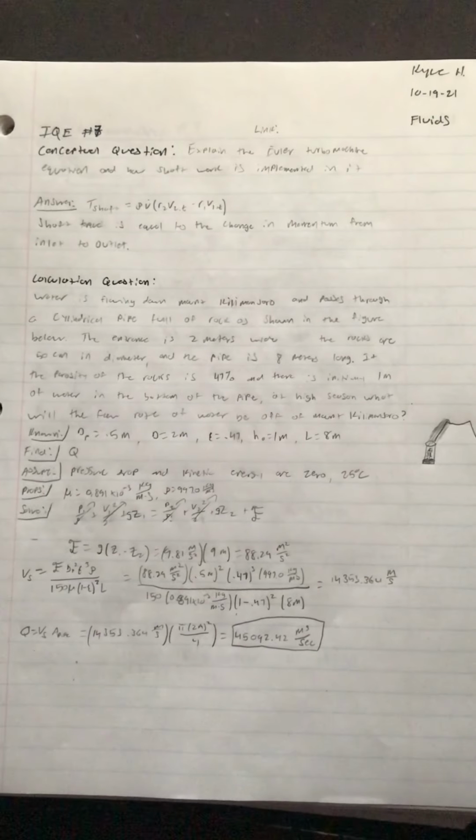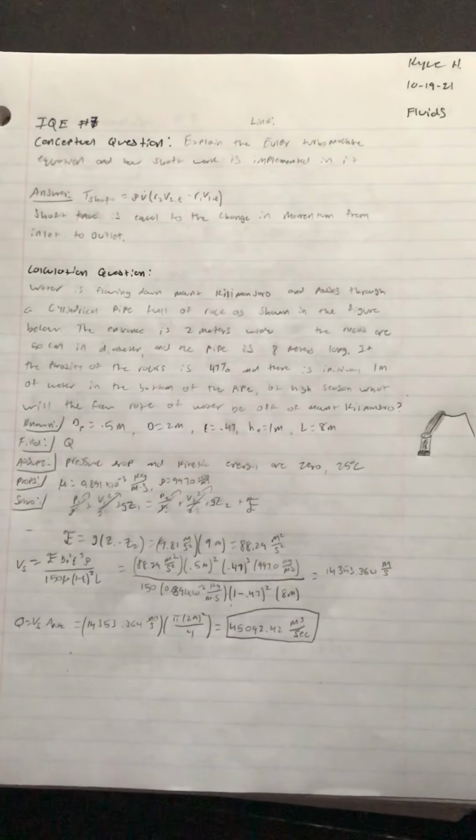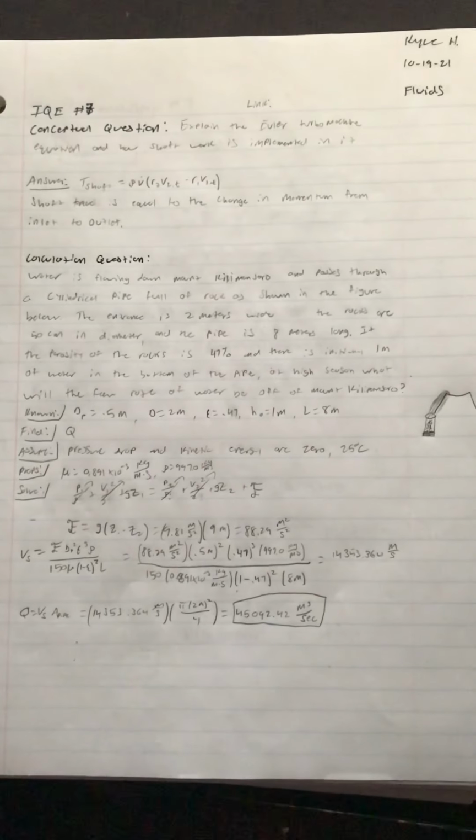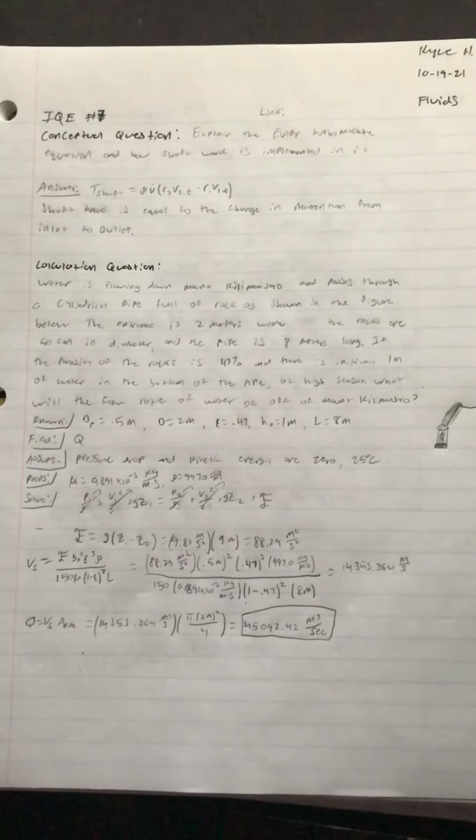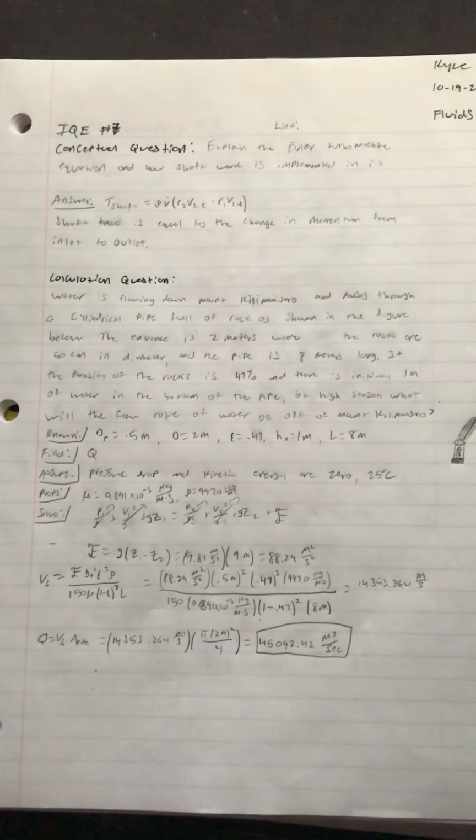My name is Kyle Hecker, and this is IQE number 7 for Fluids 307. The first question, the conceptual question, is: explain the Euler turbo-machine equation and how shaft work is implemented into it.